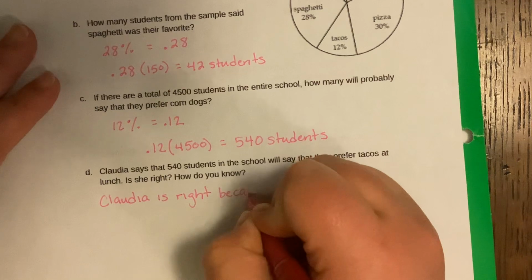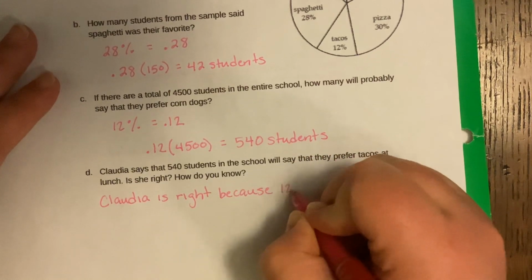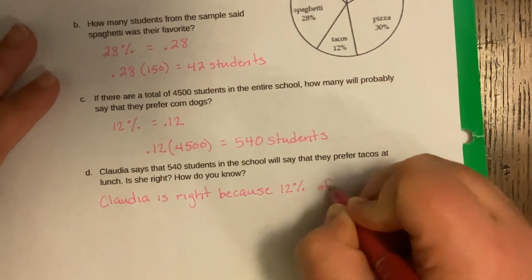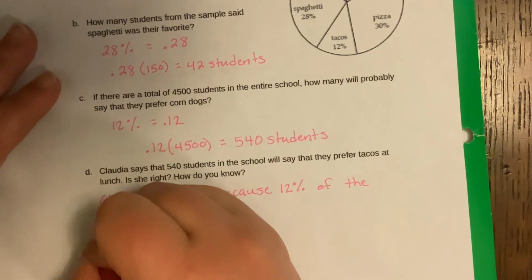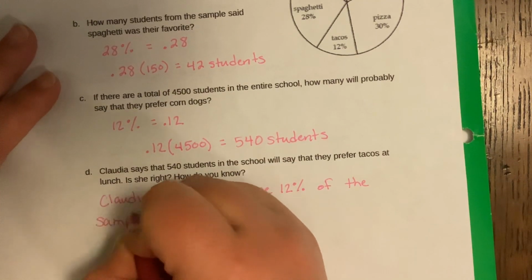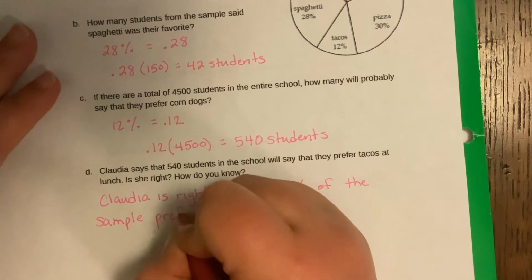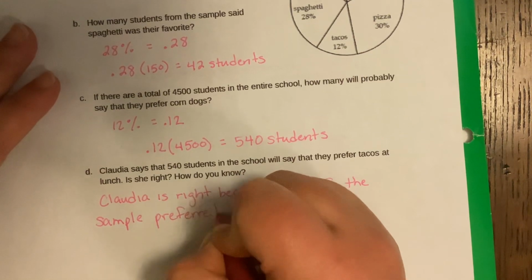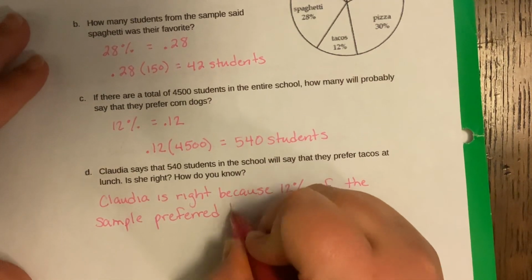Because 12% of the sample preferred tacos.